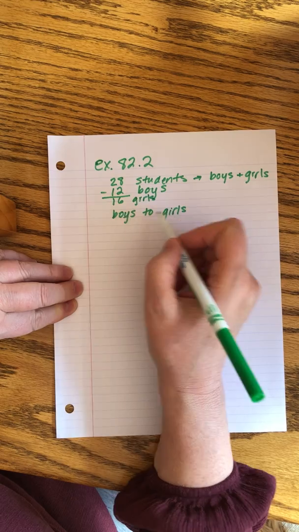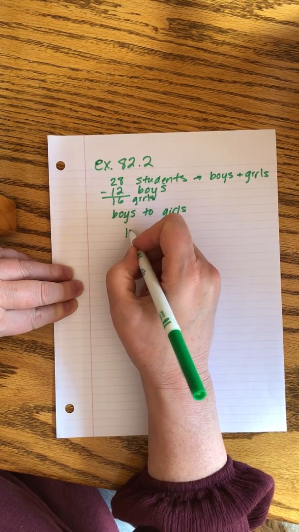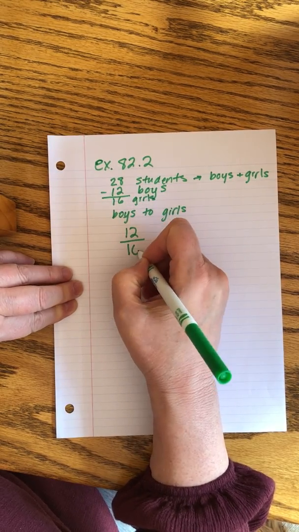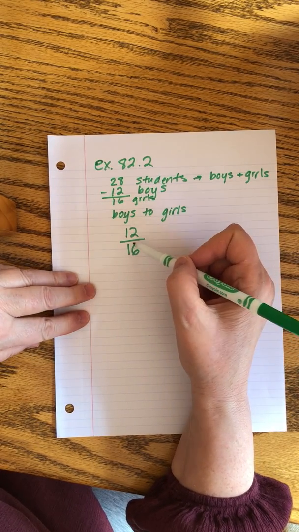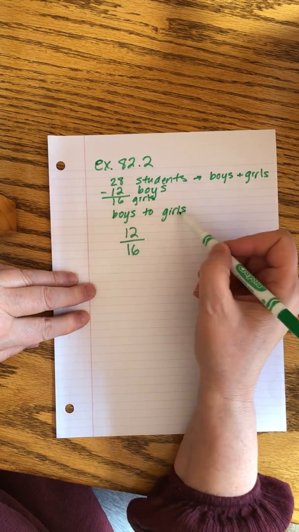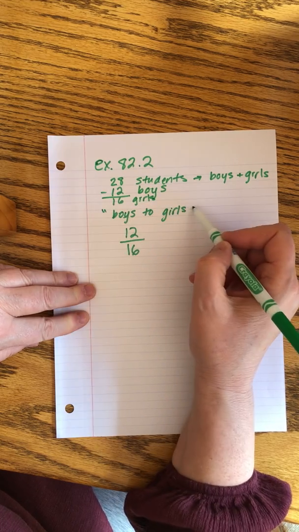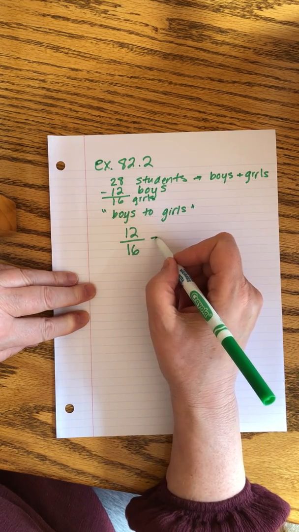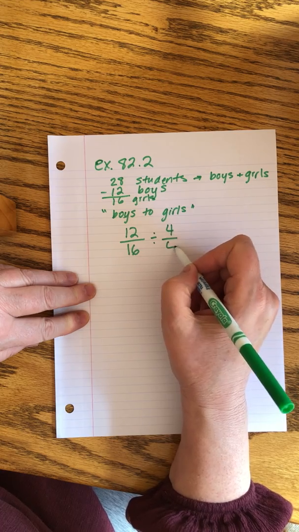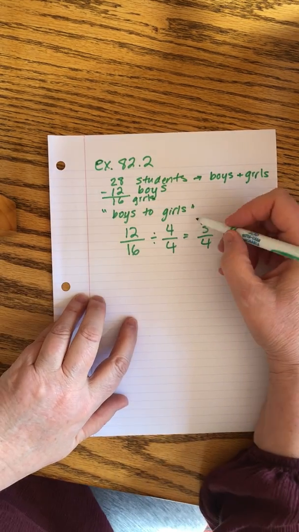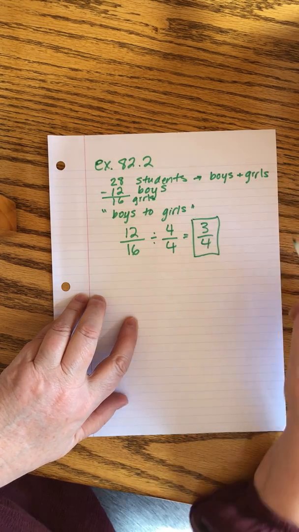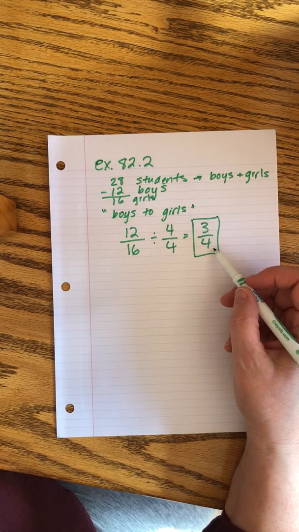So we can subtract the number of boys from the total, and that must be how many girls there are. So boys to girls, we have 12 over 16. 12 boys to 16 girls. Remember, we always put it in the order of the words. And then we reduce, and we can divide 4 into top and bottom, and we get 3/4 as our final answer. Fraction form, that's the way we like it.